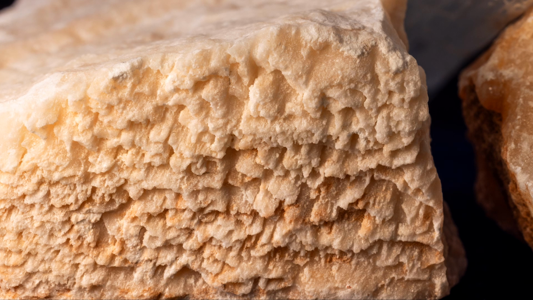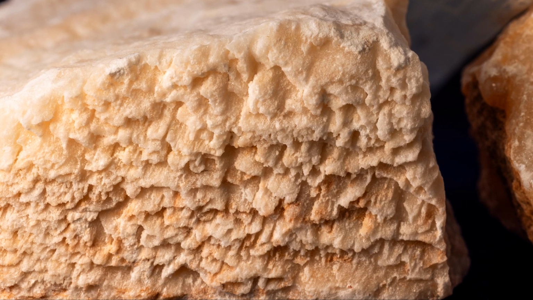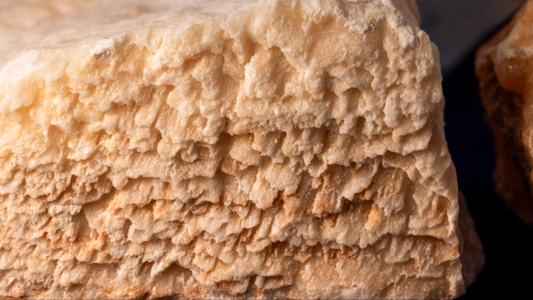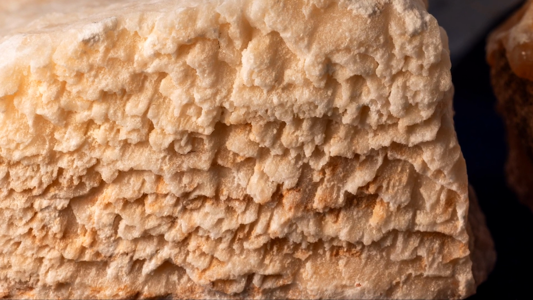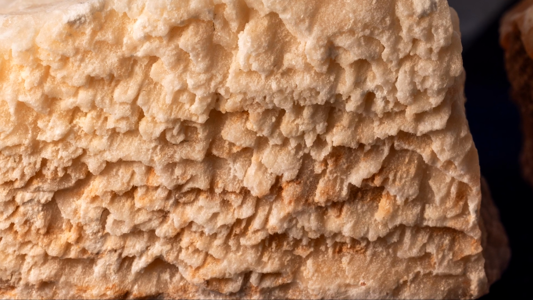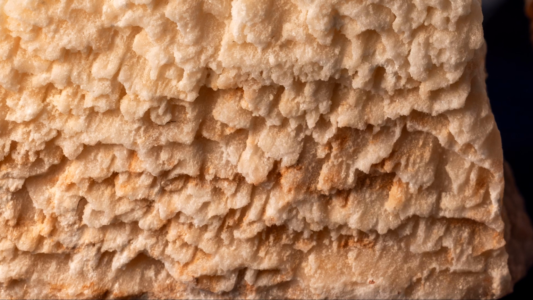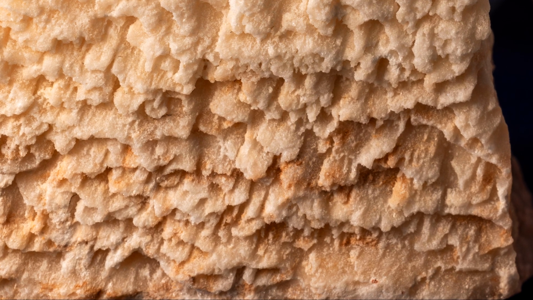This is the mineral gypsum. Gypsum belongs to the sulfate chemical family. Sulfate minerals contain a sulfate ion. Sulfate ions are tetrahedral-shaped compounds consisting of a central sulfur atom surrounded by 4 oxygen atoms.